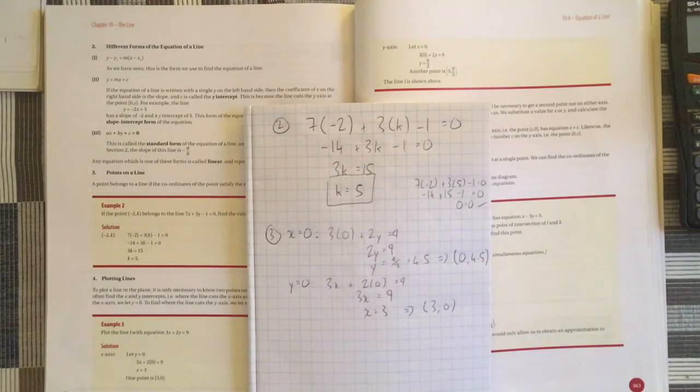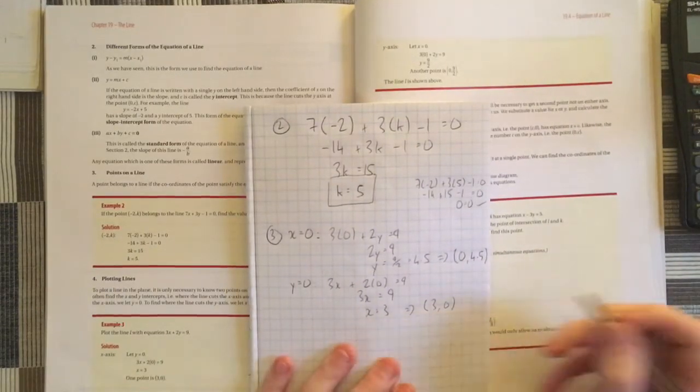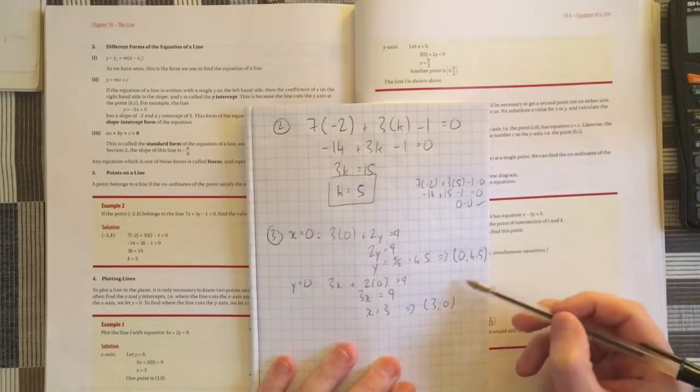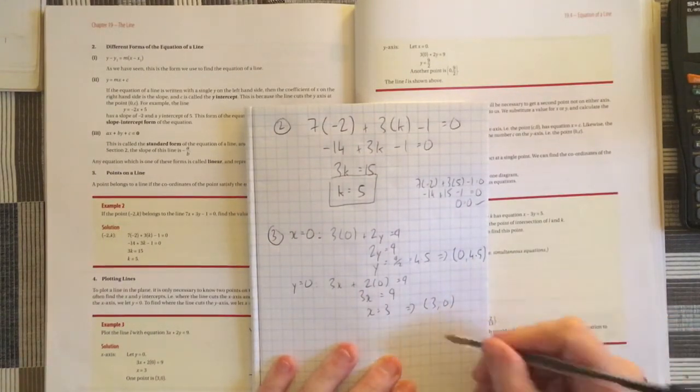So if I just put those onto an xy axis, onto a coordinate plane, I will be able to sketch that line. So I'll just do it kind of freehand here. You should do this using a ruler if you're doing it. My y needs to go up as high as about 5. My x needs to go out as far as about 3.